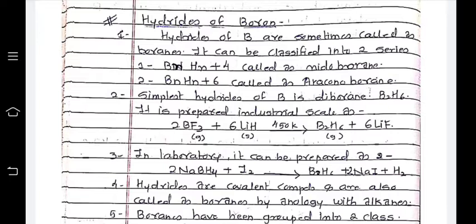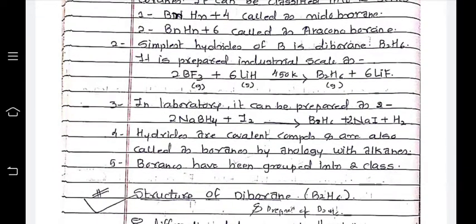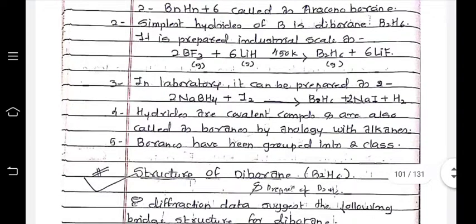Next is the hydrides of boron. Hydrides of boron are sometimes called boranes. They can be classified into two series: BnHn+4 called nidoboranes, and BnHn+6 called arachnoboranes. The simplest hydride of boron is diborane, B2H6.